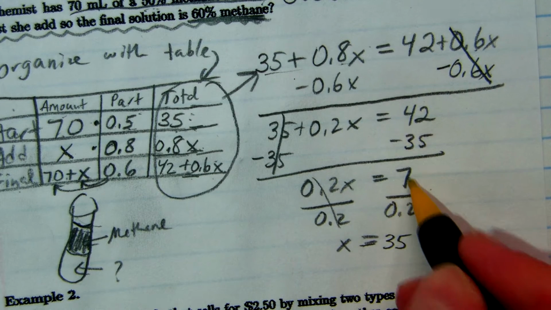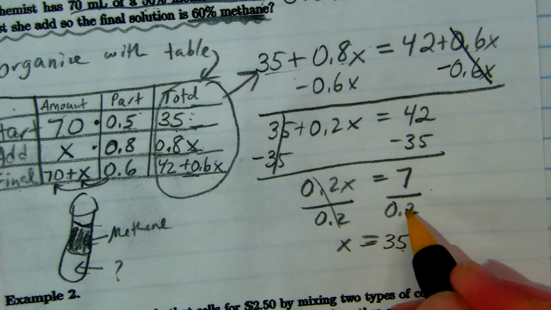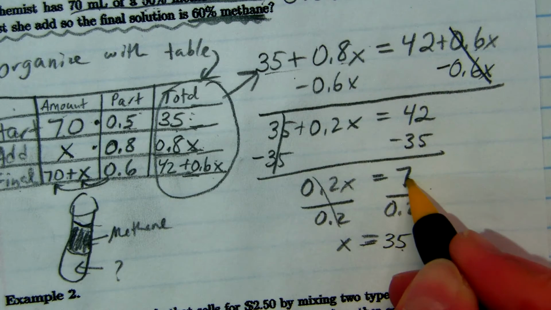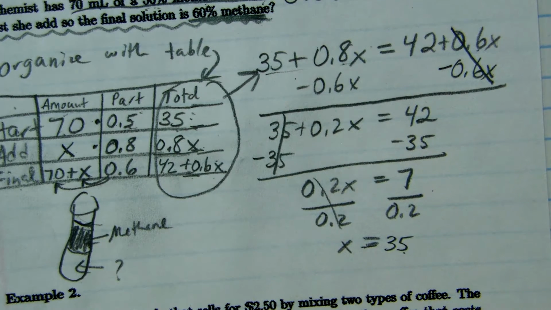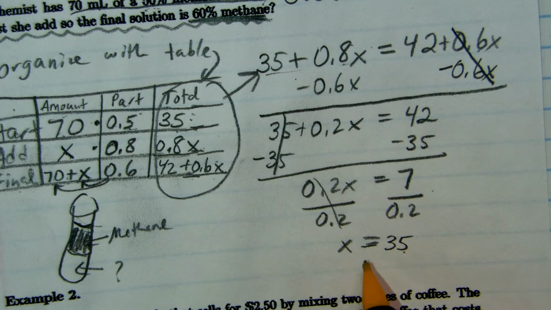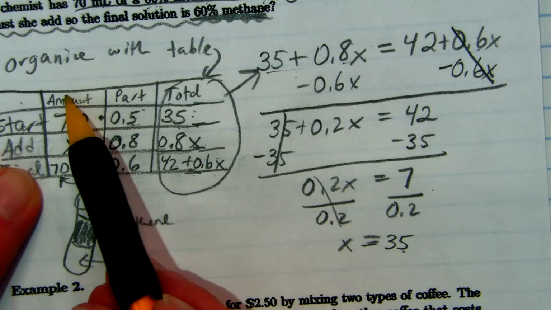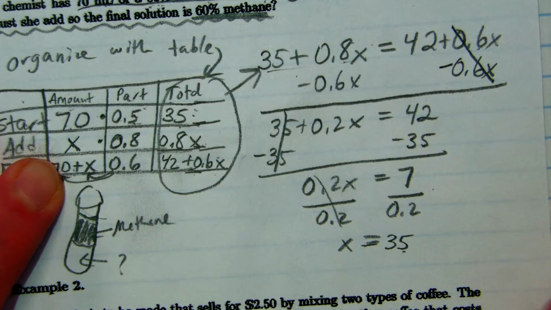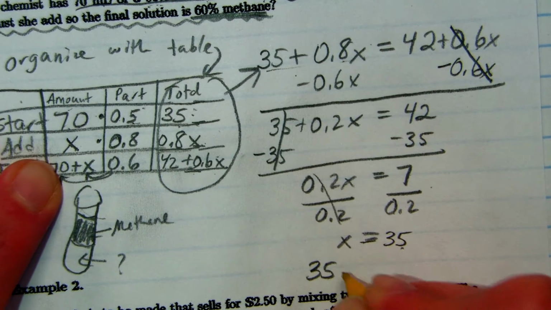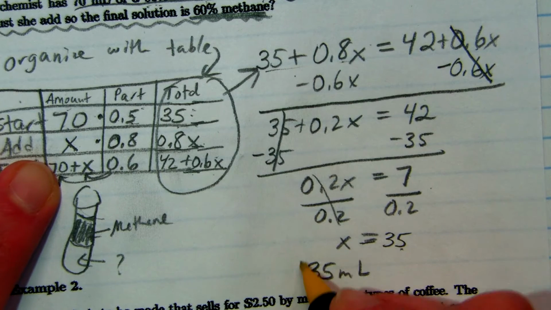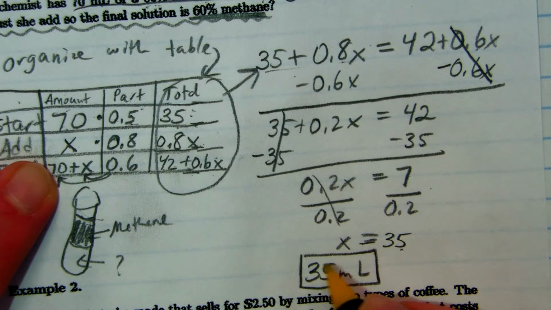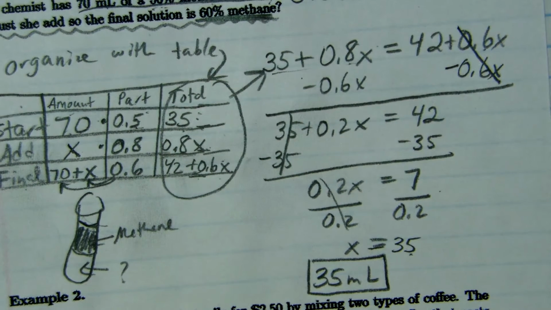It may seem weird that we're dividing and getting a bigger number, but it's because we're dividing that 7 into a bunch of little 20% pieces. So x is 35, and that is the amount that we are adding, so we're going to add 35 milliliters. That's my answer. That's how much 80% solution you add.